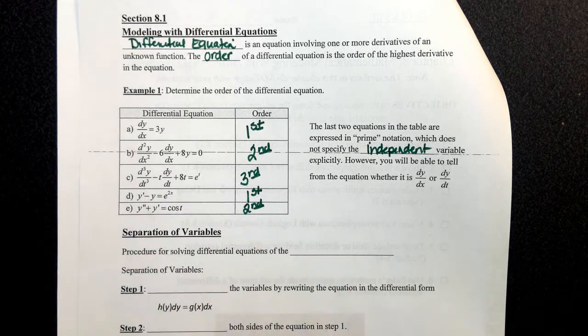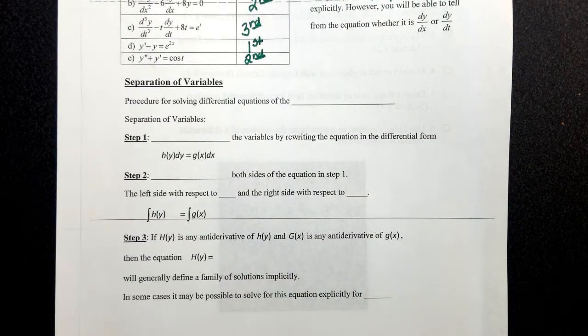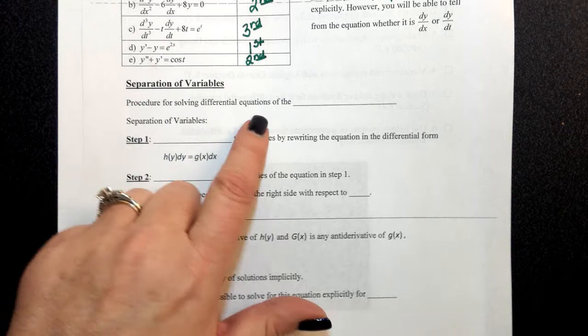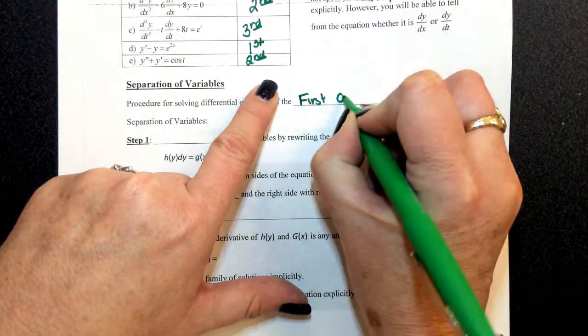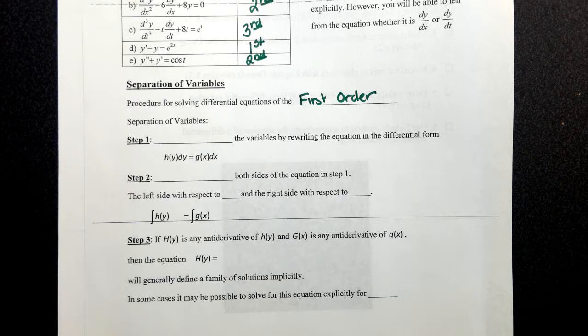All right? So what we're first going to have to be able to do with these differential equations is what's called separation of variables. Basically, this is the procedure for solving differential equations of the first order. We're not going to get into separation of variables for any order of a differential equation besides the first order. So we're only going to be looking at differential equations with the first derivative.